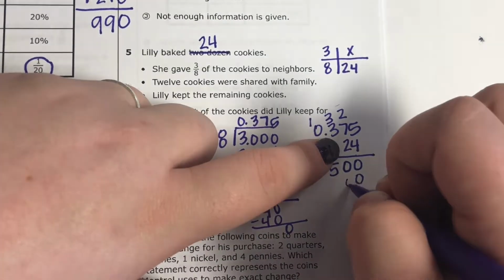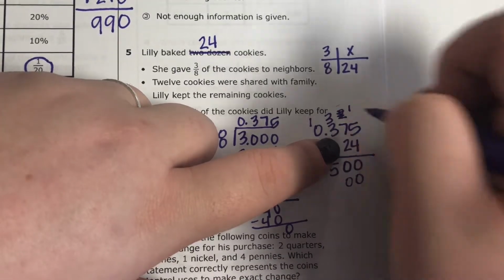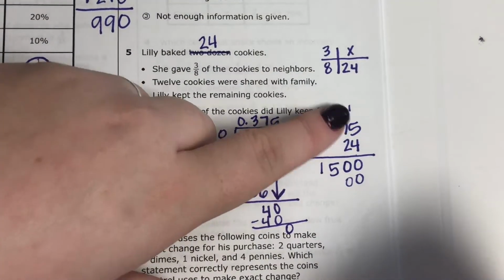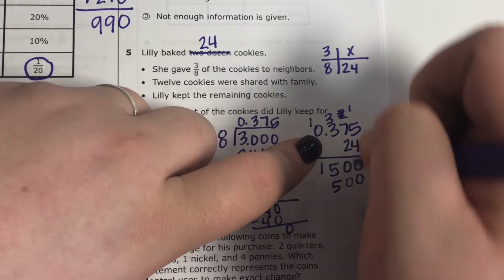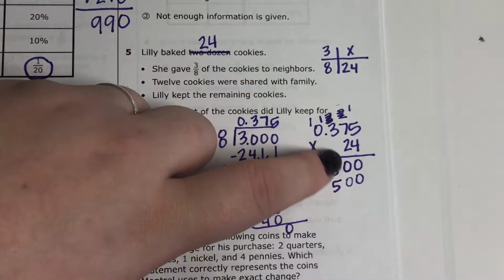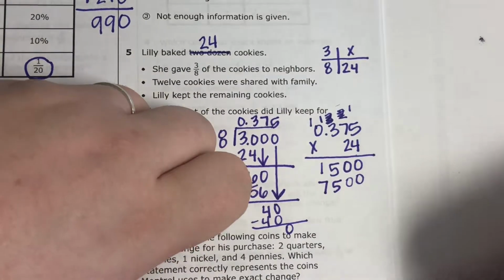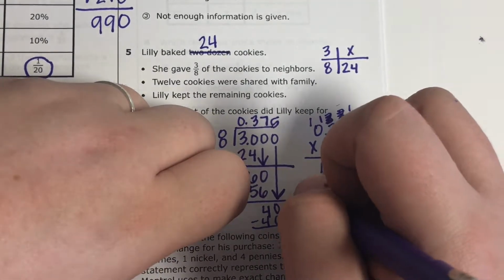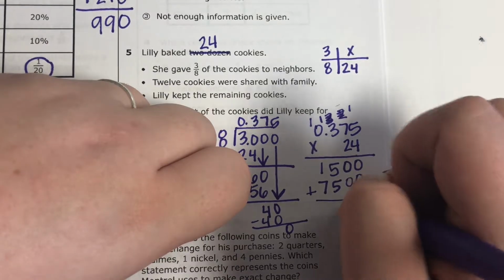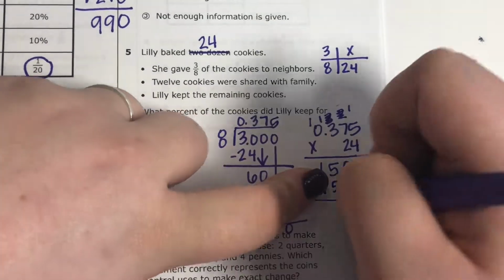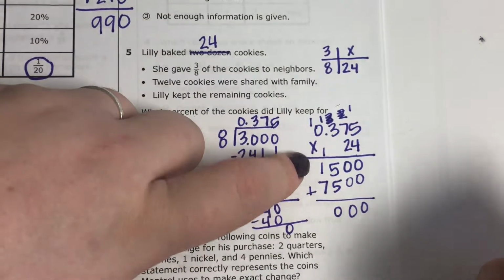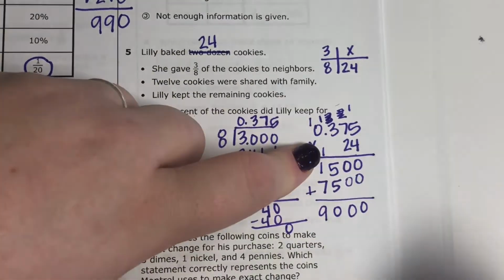5 times 2 is 10. 0, carry my 1. 7 times 2 is 14, plus 1 is 15. Put my 5, carry my 1. 2 times 3 is 6, plus 1 is 7. And I can add these up. 0, 0, 5 and 5 makes 10. 7, 8, 1 makes 9.